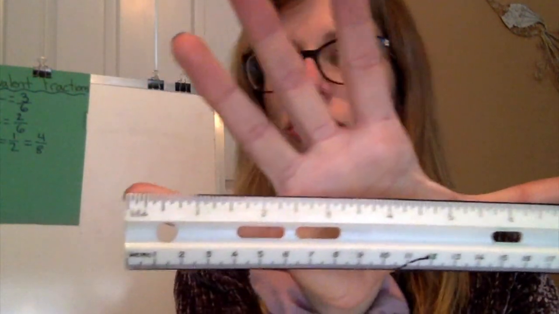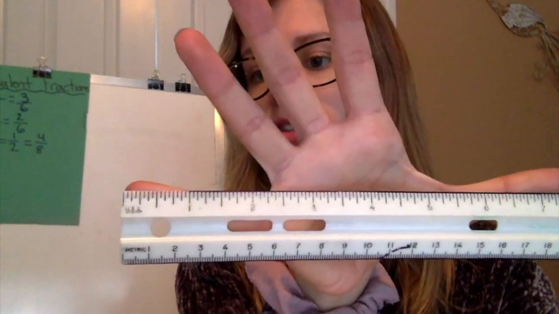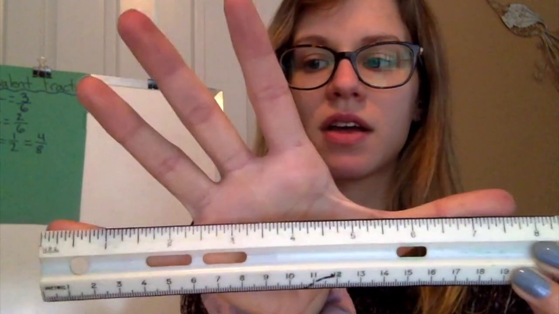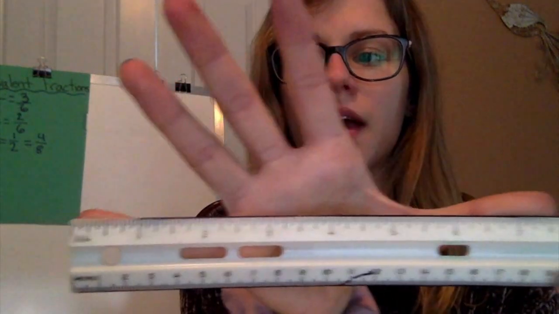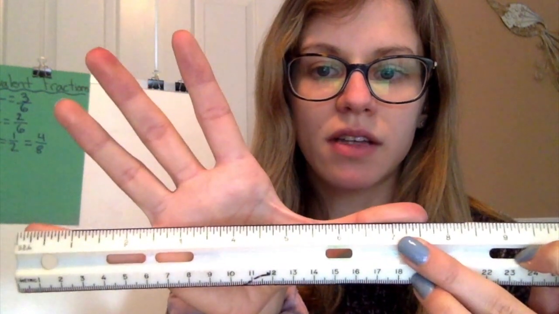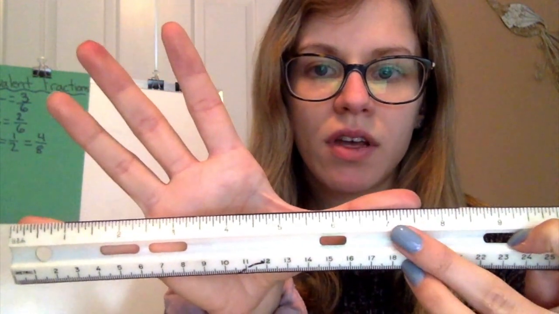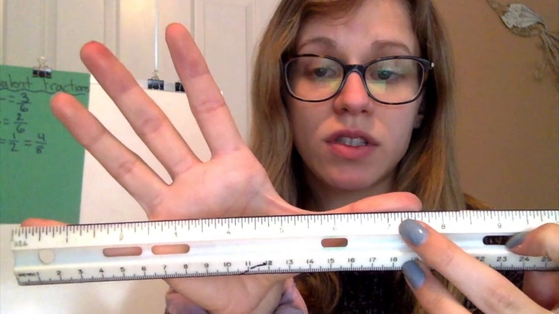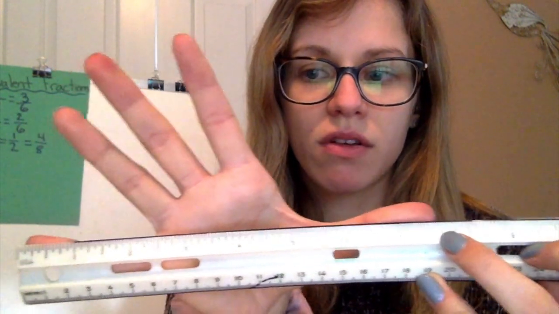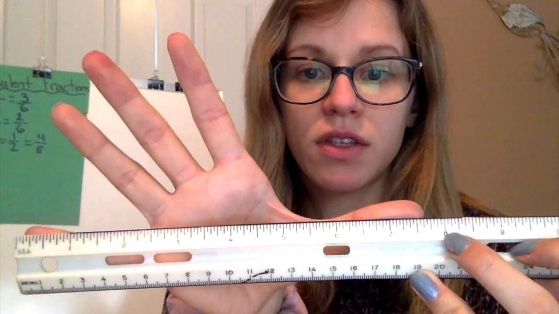So if I measured mine, and I'm making sure my pinky is lined up directly at the edge or where my first mark is, what is my hand span to the nearest 1/4 of an inch? So I see that it's 5, and what I see, is it closest to this 1/4, this 1/4, this 1/4, or this 1/4?